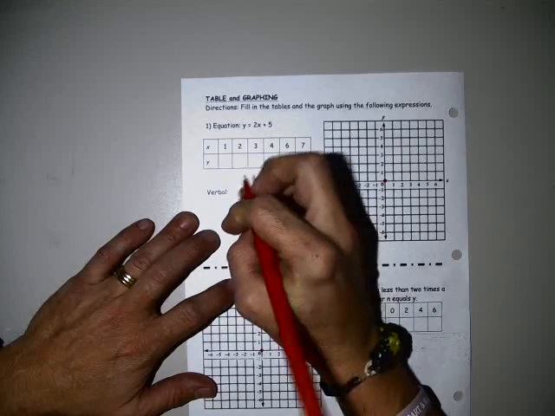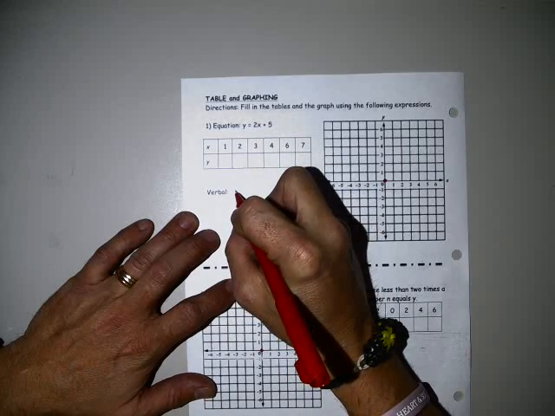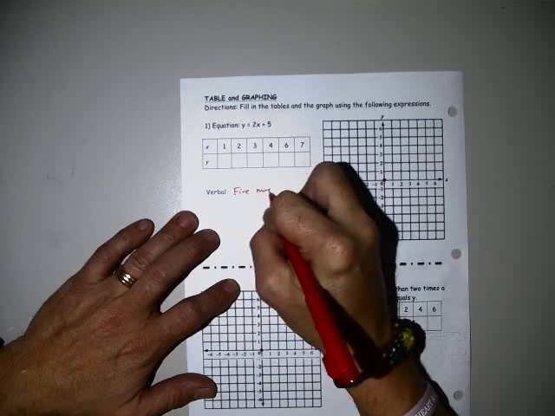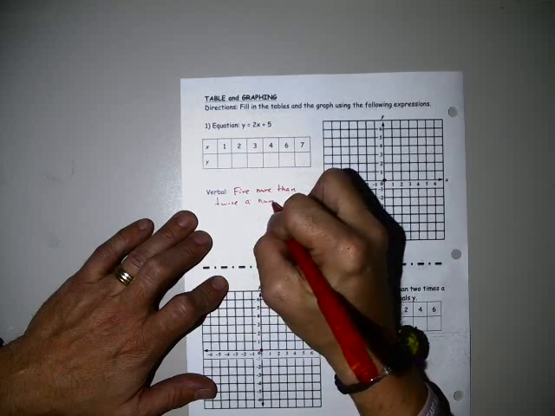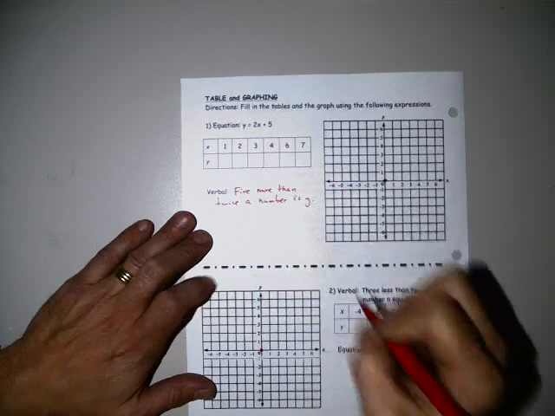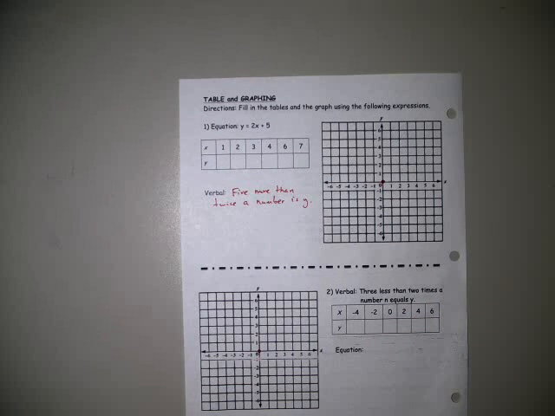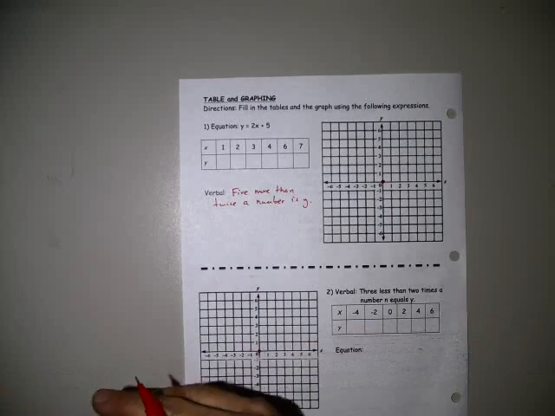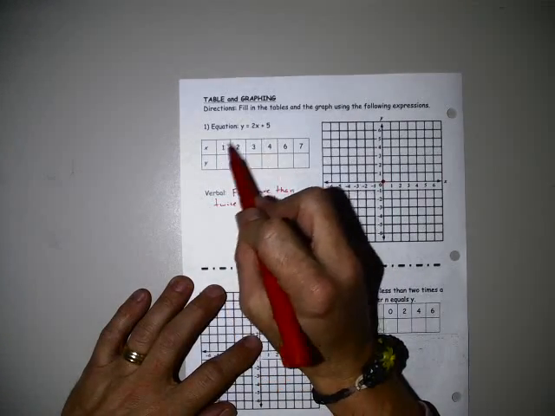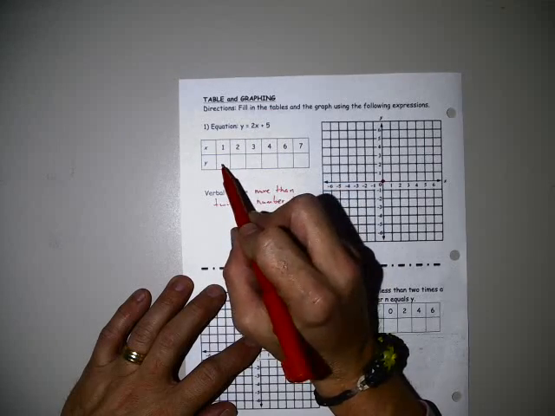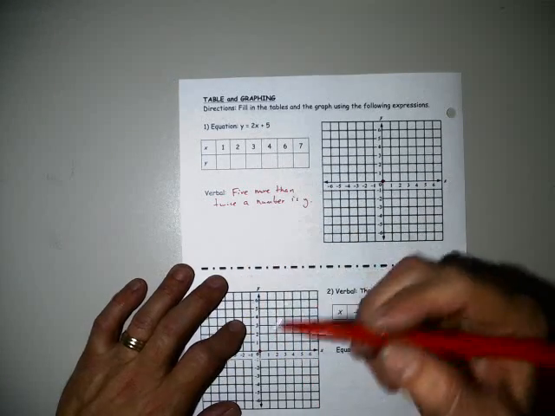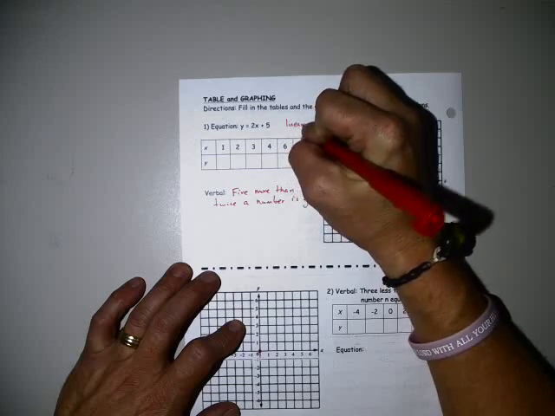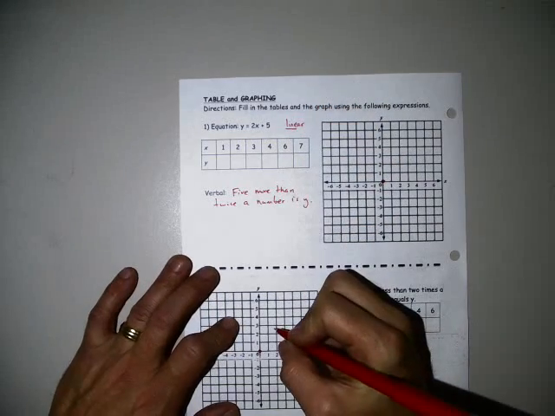So verbal, again, a really easy one would be 5 more than twice a number is y. So 5 more than twice a number is y. Or y equals 2 times a number plus 5. Either one would work. So now what we're going to do is we're going to take these numbers here and put them into this equation, and when we get an answer we'll put it here, and from there we can do our line. This is called a linear equation because it's going to create a line. So this is a linear equation because with it we're going to create a straight line.